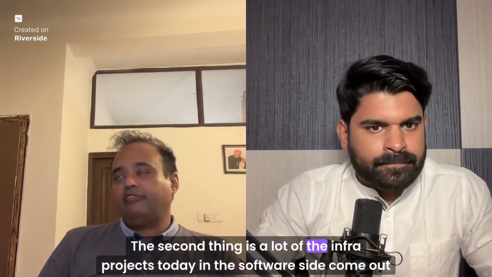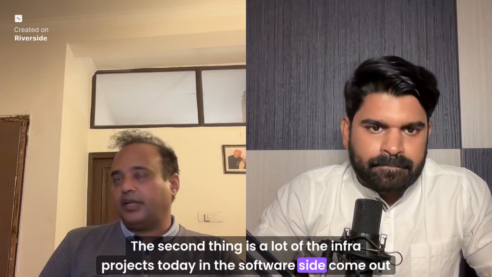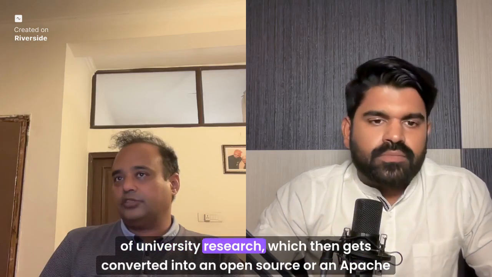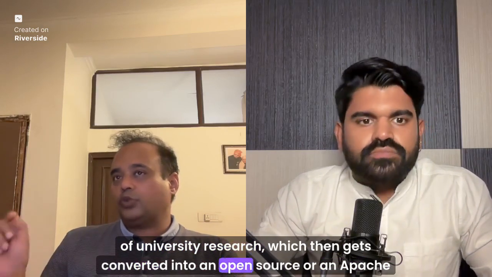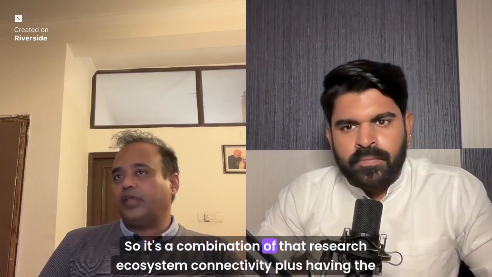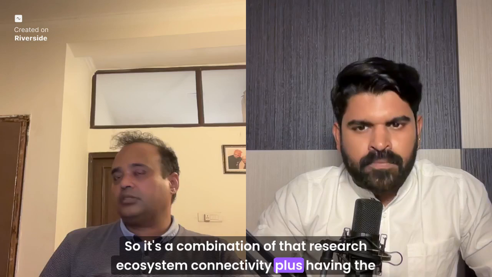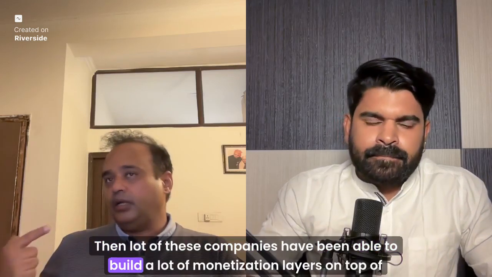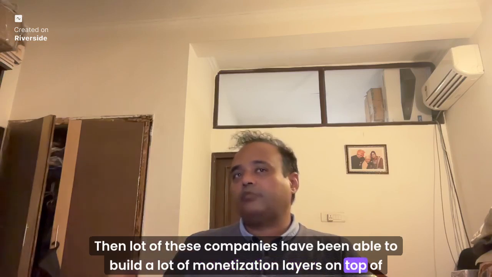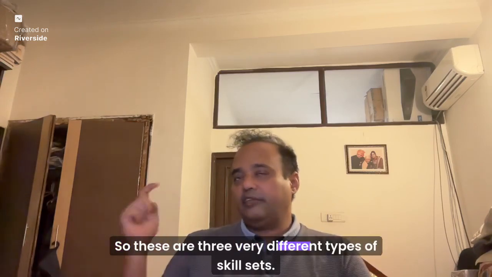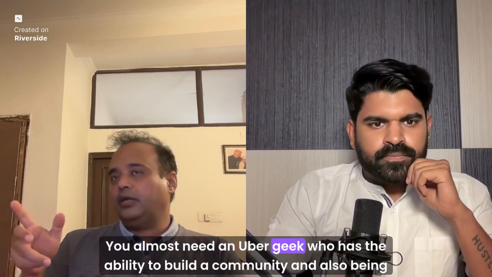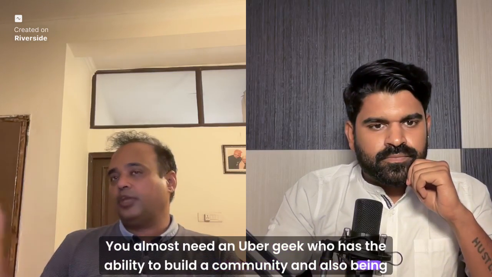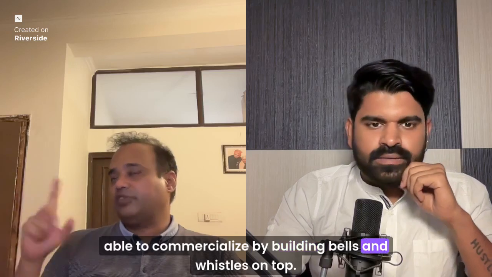The second thing is, a lot of the infra projects today on the software side come out of university research, which then gets converted into an open source or an Apache top-level project. So it's a combination of that research ecosystem connectivity plus the ability to build a community. Then a lot of these companies have built monetization layers on top of that. These are three very different types of skill sets. You almost need an uber geek who can build a community and also commercialize it by building bells and whistles on top.